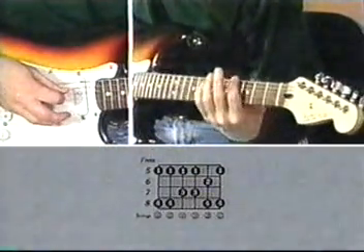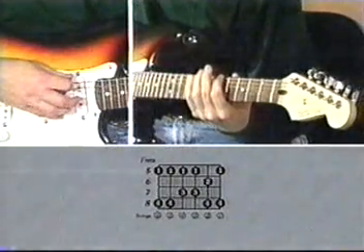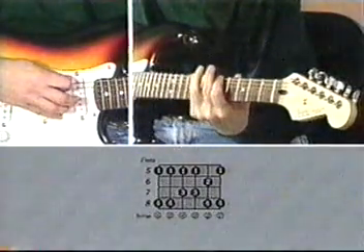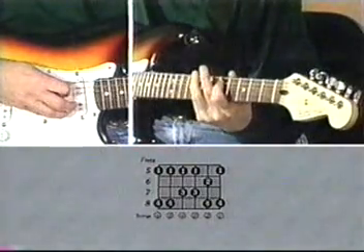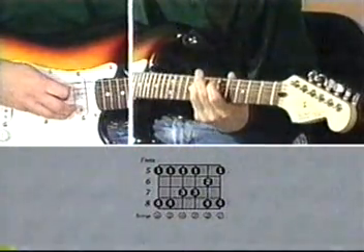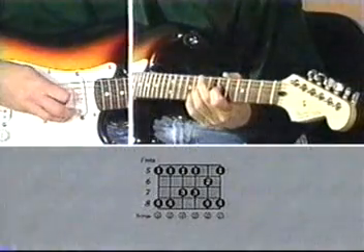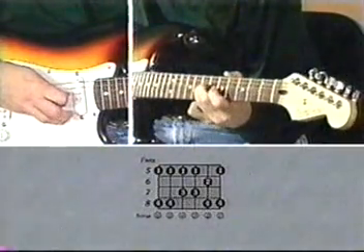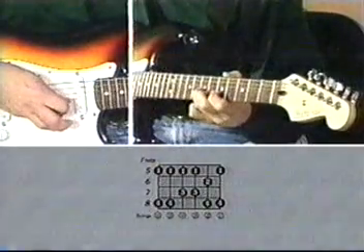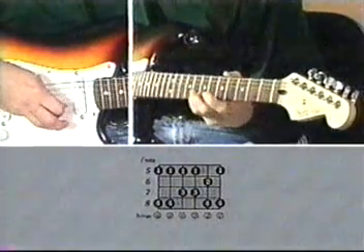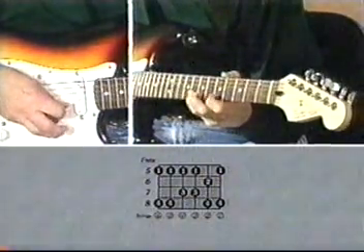Here's pattern number 2. Go to the 5th fret, 1st finger, 1, 4. Again, 1, 4. Now you're going to do 2 1 3s. Two 4, and end with a 1 4.